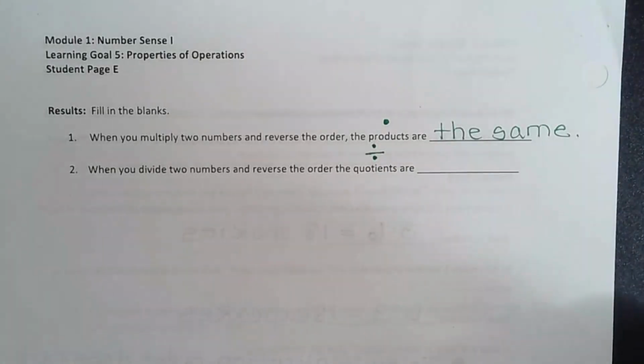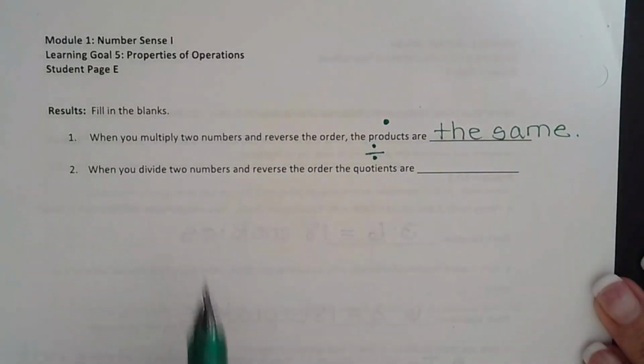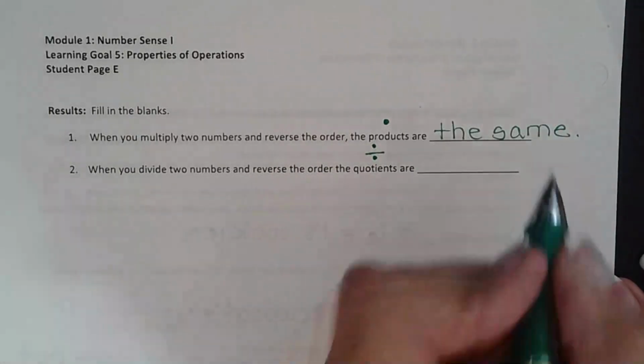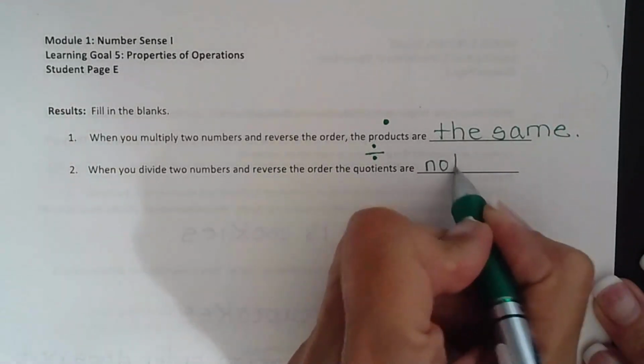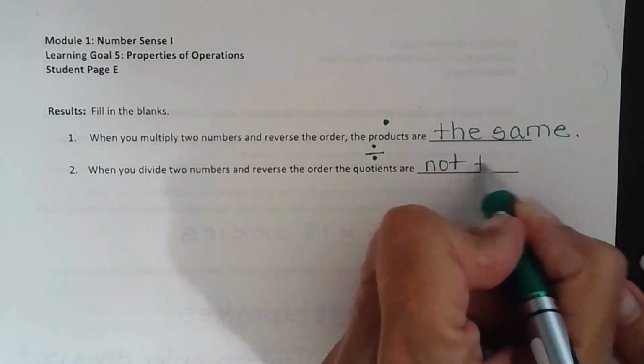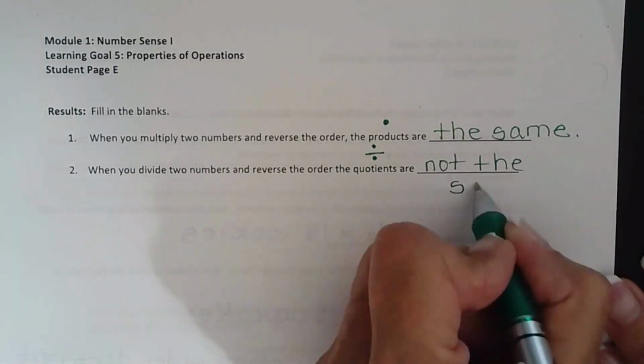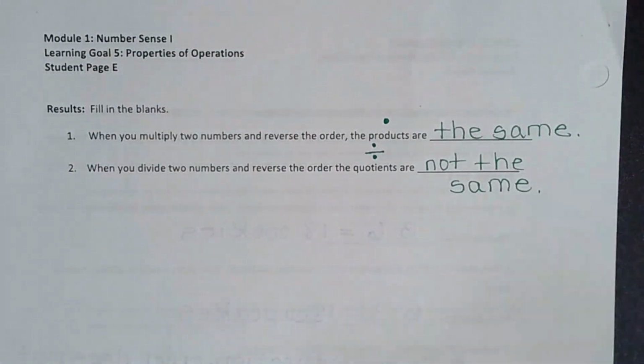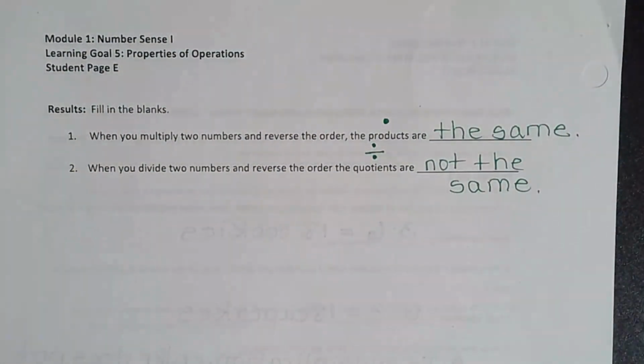Quotient, we said, means division. When you divide 2 numbers and reverse the order, the quotients are not the same, or we could say are different, whichever one you like. So one answer we got on the last page was 2, the second answer 1/2. And they are very different. Would you rather have $2 million or $500,000? Big difference there. Or 2 pizzas or half of a pizza.